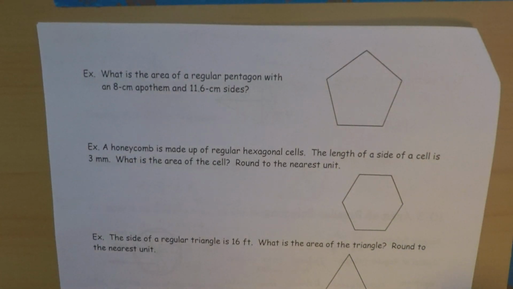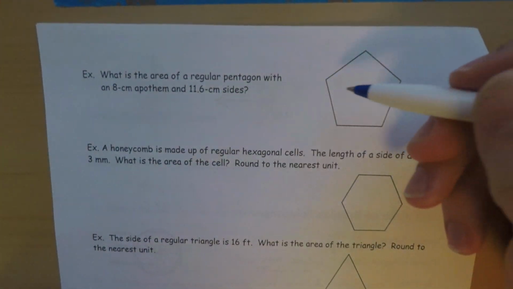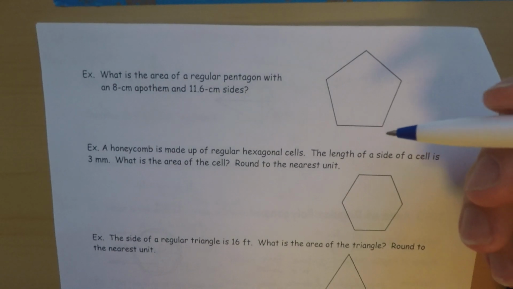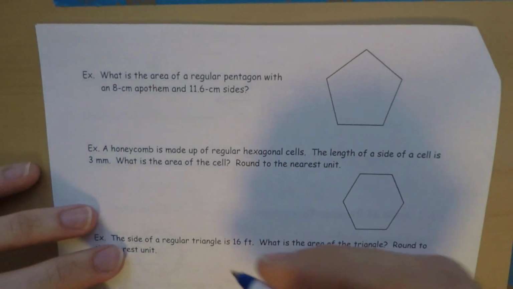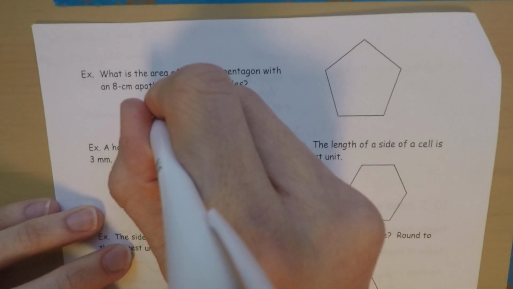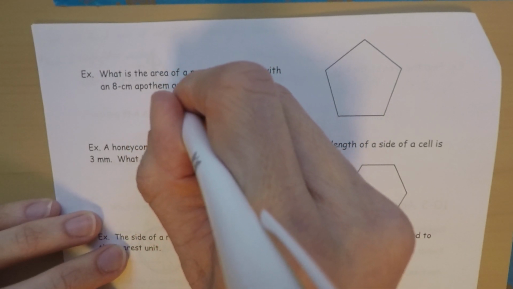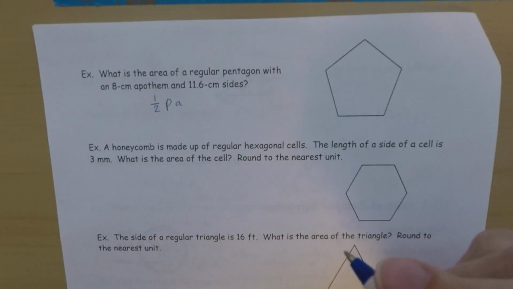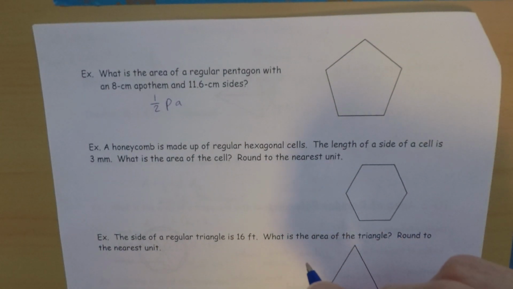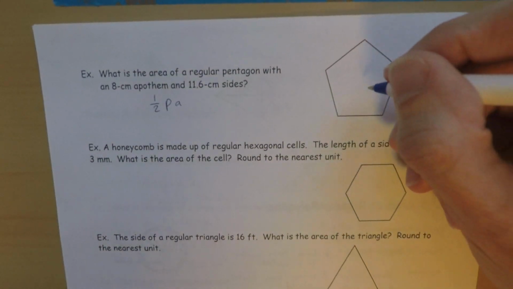What is the area of a regular pentagon with an 8 centimeter apothem and 11.6 centimeter sides? So I gave you a picture of what's close to a regular pentagon over here. Once again, the area is going to be 1/2 perimeter times apothem. Let's use the measurements we're given.